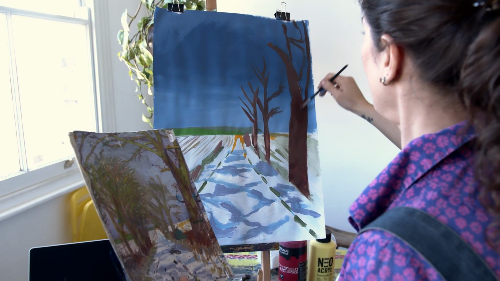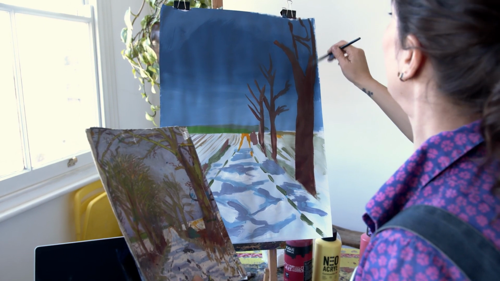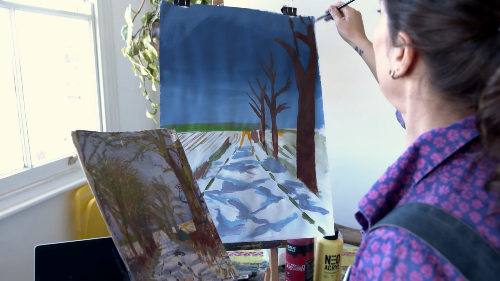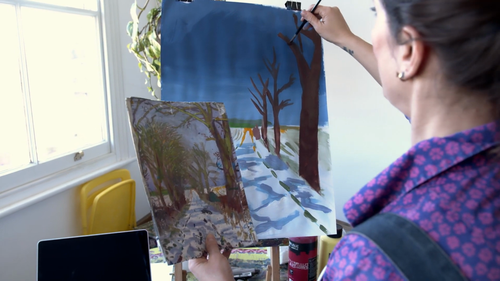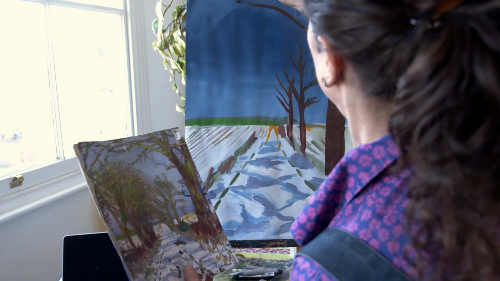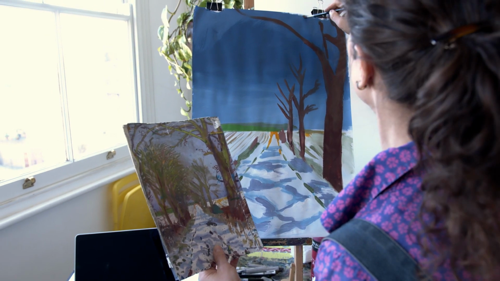Oh, I started talking and I got a bit distracted. Okay, so I'm just going on base layer, base layer, base layer. So I've got the biggest part of the tree, and there I went a bit wrong, but I'll be alright. I've got that one there.